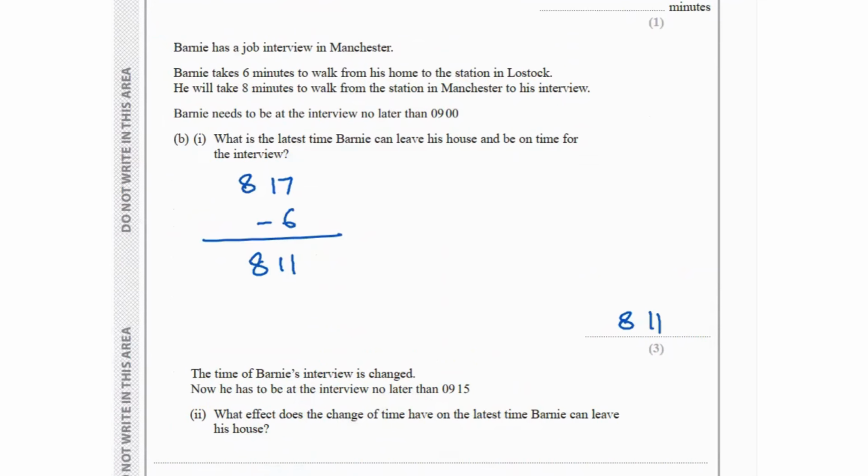You have to pick that train which is closer to 9. Obviously, if you pick the 7 train, that's going to be very early. He's going to reach Manchester station 2 hours before his interview. That's too early. So the best train is the 8:17 one. And for that, he needs to leave his house by 8:11.